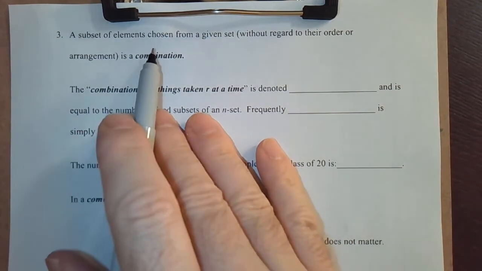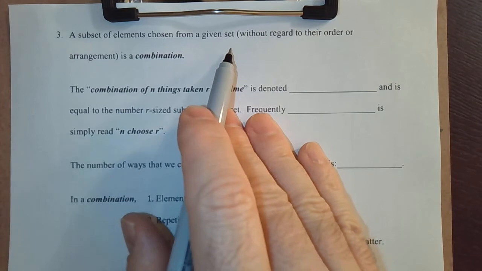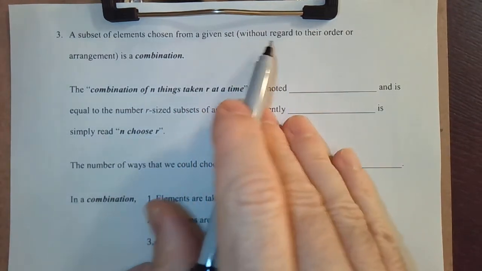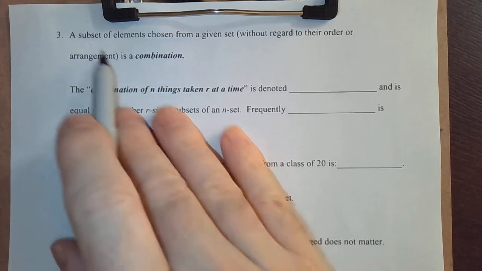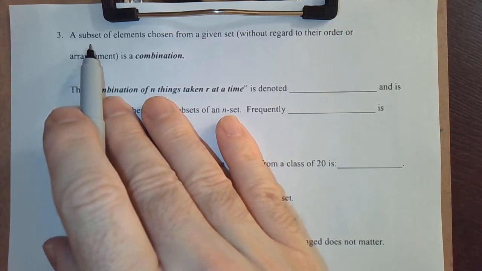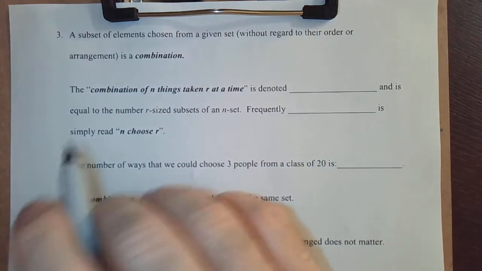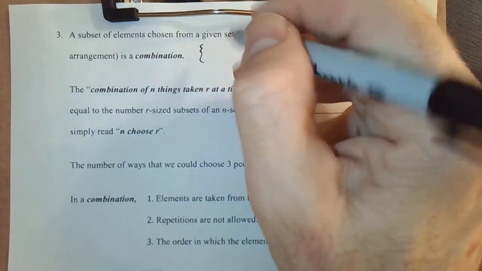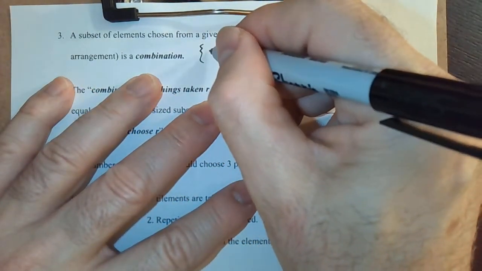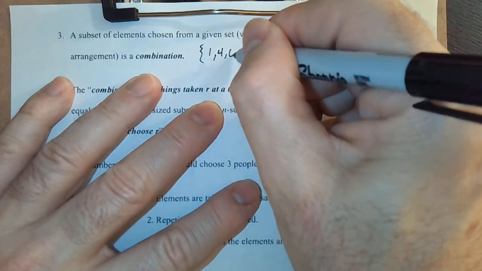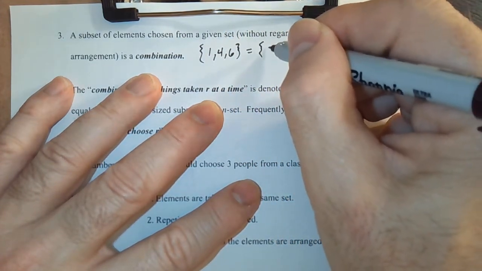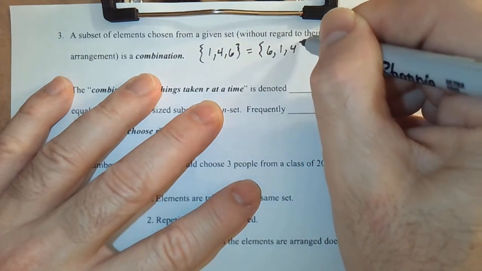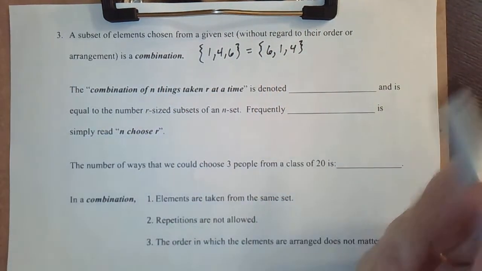Now, a subset of elements chosen from a given set without regard to order is a combination. And that's because a subset is indeed a set and order doesn't matter. As far as sets go, if you have 1, 4, and 6 in a set, that is exactly equal to 6, 1, 4. Those are the same set because order doesn't matter.